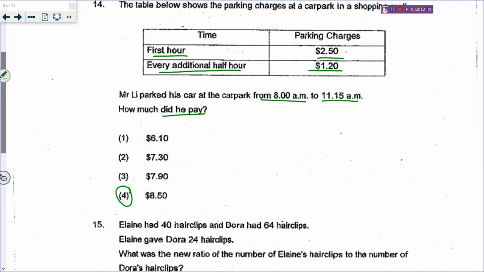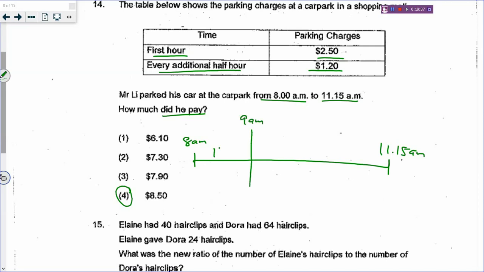So over here, I will usually draw a line, which is what you learn in school. Your timeline can be a distance line, can be a mass line, can be any type of line, depending on the question. So you take out the first hour, or before that, let's put down 8 a.m. and until 11:15 a.m. So you take out the first hour, which is until 9 a.m. And how much is the first hour? That will be $2.50.